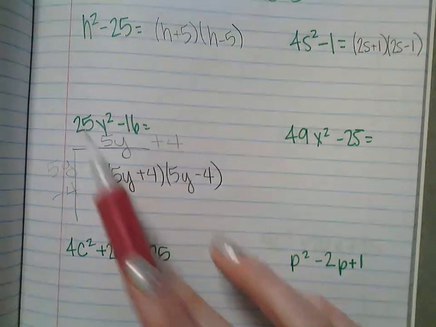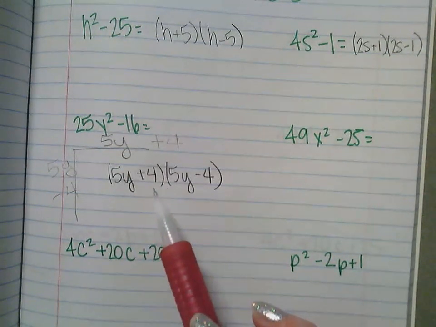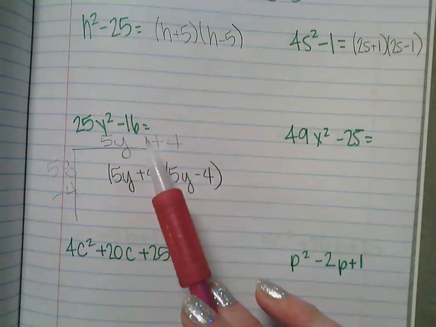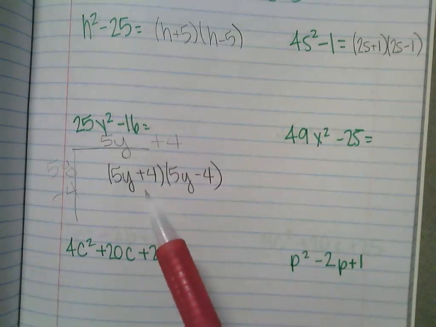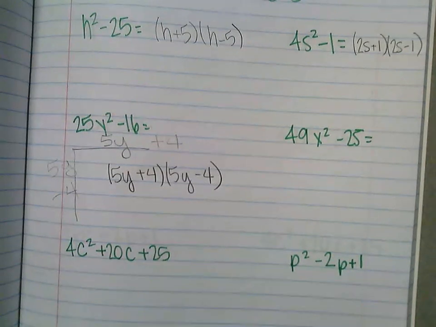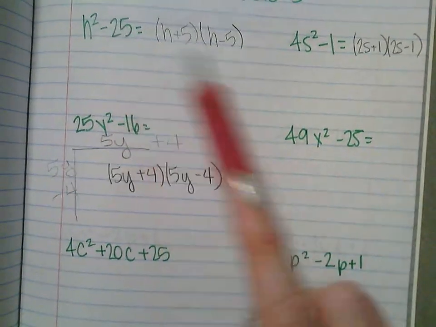Can you get from 25 to 5? Or 16 to 4? Are you dividing by the same thing? No. So what else can you do? Here we went from 4 to 2. Are you adding? Here we went from 25 to 5.